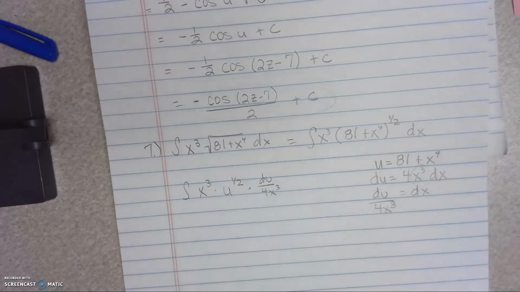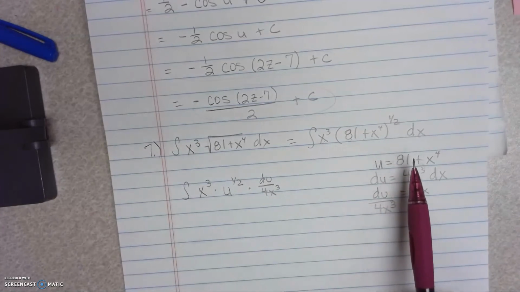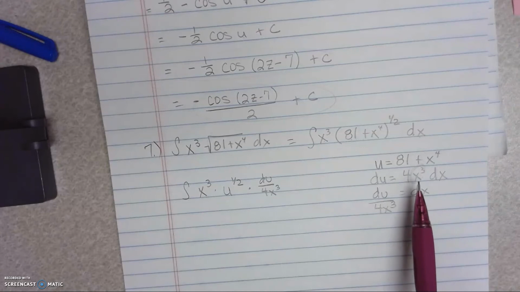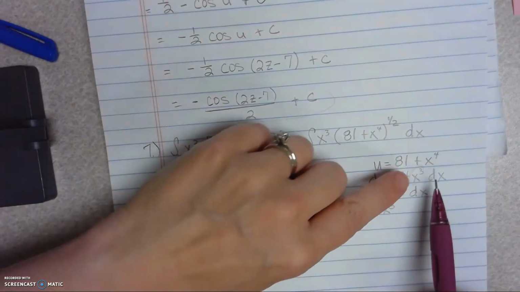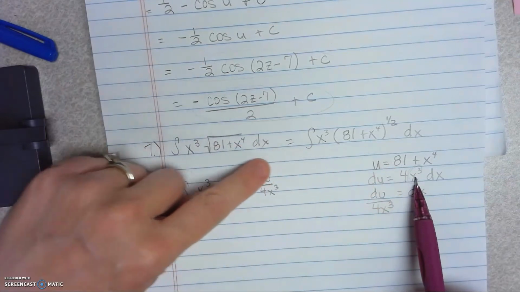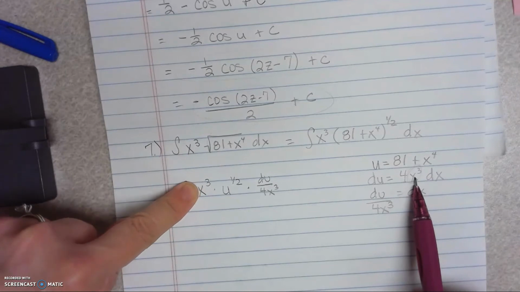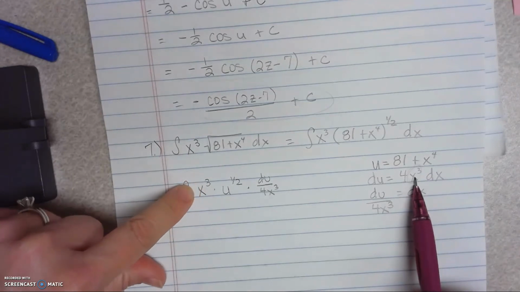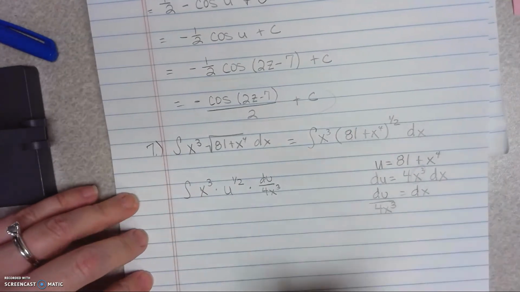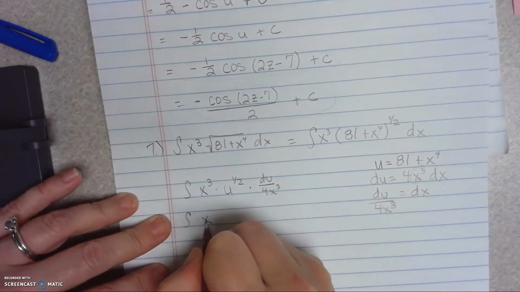So, a way to check that you've chosen the correct u: when you take the derivative and you have something more than just a number, meaning there's a variable involved, I'm looking to see, is this x cubed, my derivative, somewhere in my problem? And yes, it is. So I know I've chosen the correct u. And I'm going to rewrite this problem so maybe we can see what's going to happen.